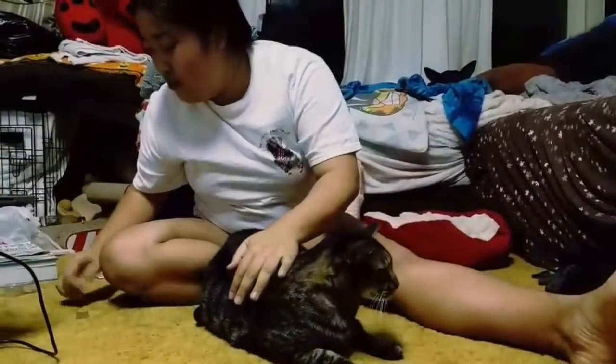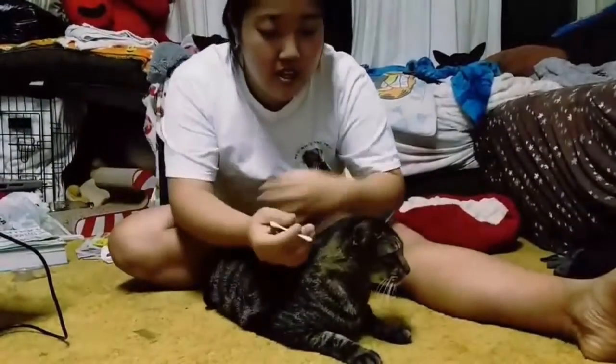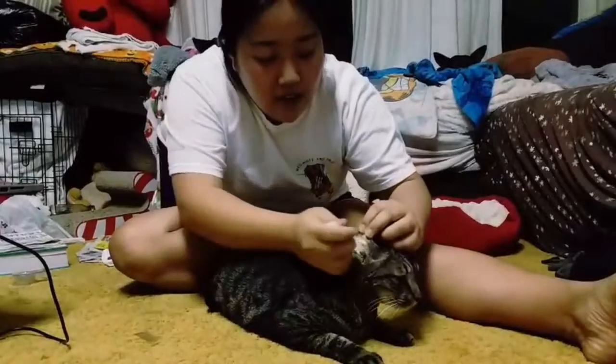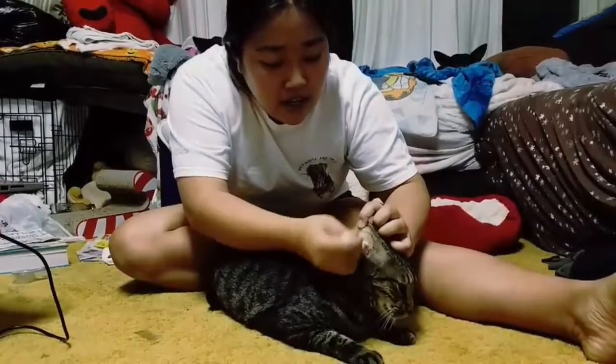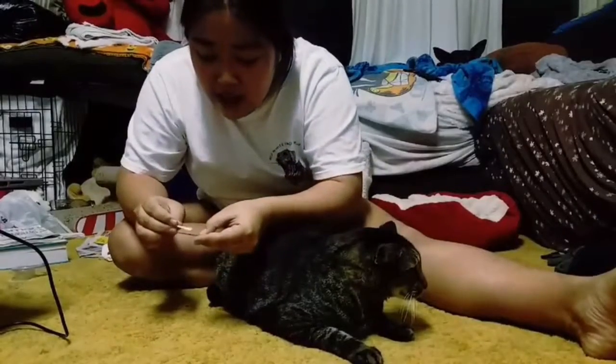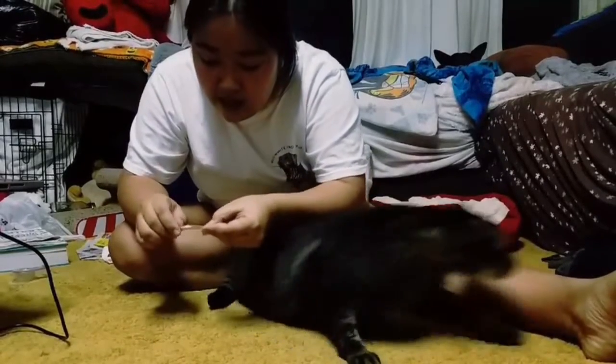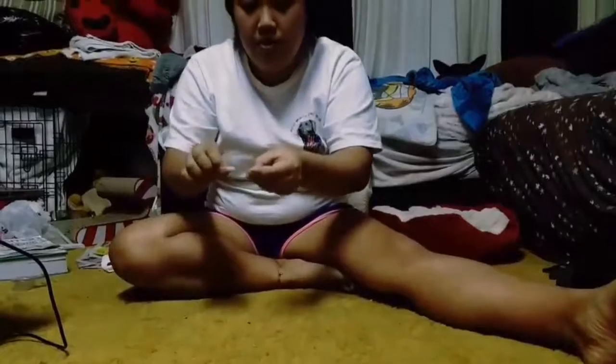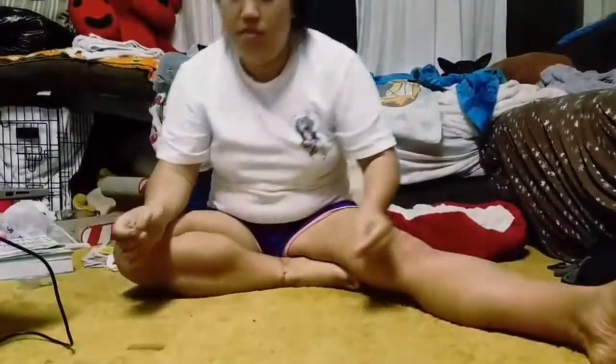Okay, so to do an ear mite check, you're going to swab their ear. Oh, your ears are so gross. And then you're going to put it on your slide, put a little oil on it, and look under the microscope with that.